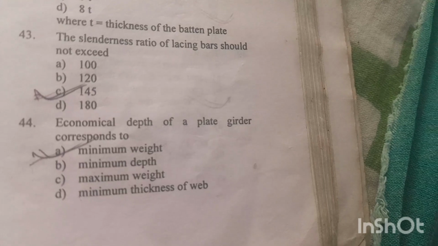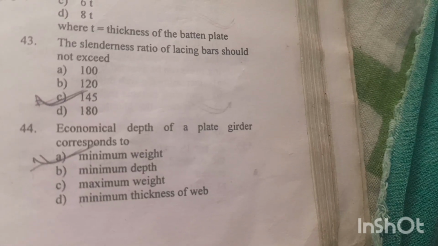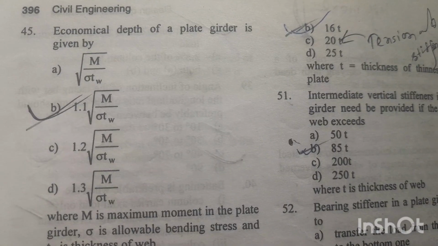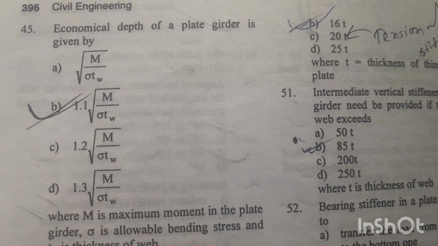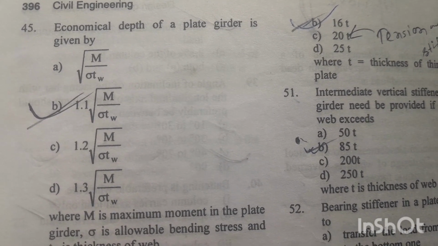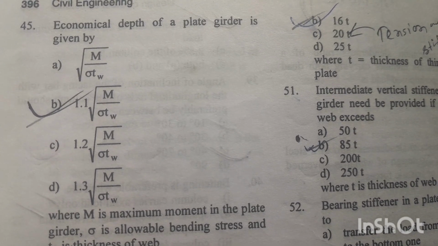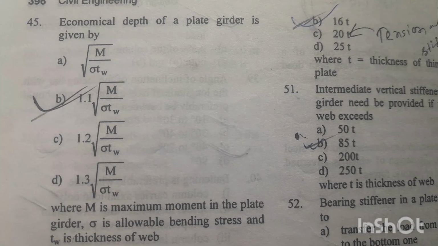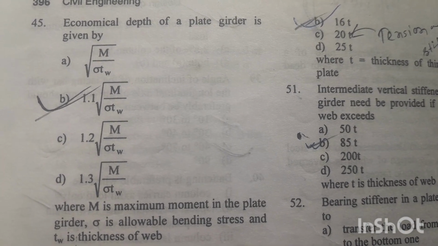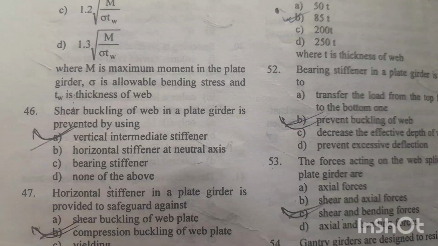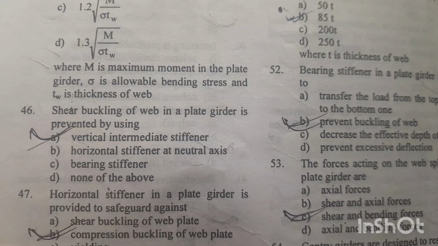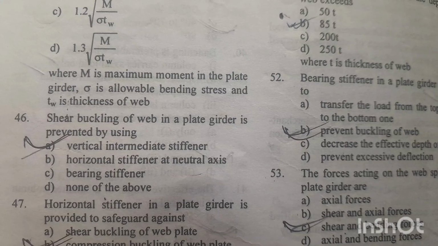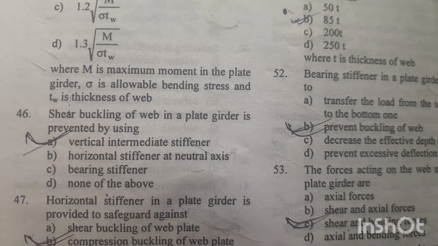Question number 44. The economical depth of a plate girder corresponds to minimum weight. Option A is right answer. Question number 45. The economical depth of a plate girder is given by, option B is right answer, 1.1 into root over of M by sigma into Tw, where M is the bending moment in the plate girder and sigma is the allowable bending stress and Tw is the thickness of the web. Question number 46. Shear buckling of web in a plate girder is prevented by using vertical intermediate stiffener. Option A is right answer.